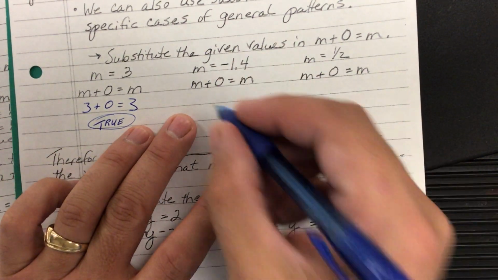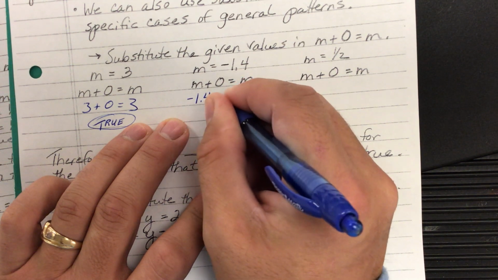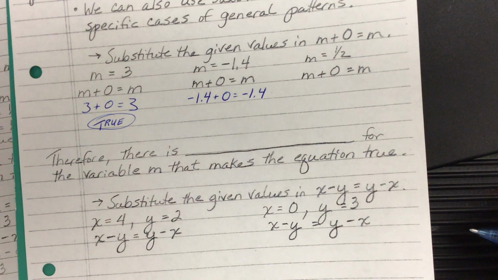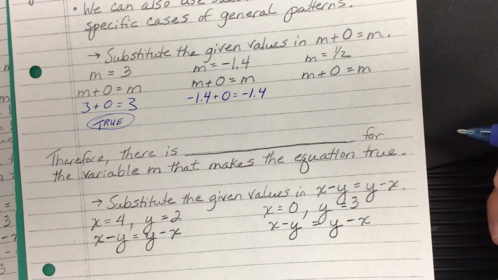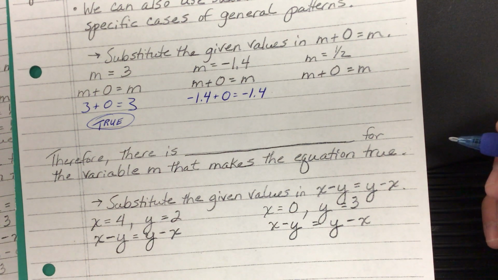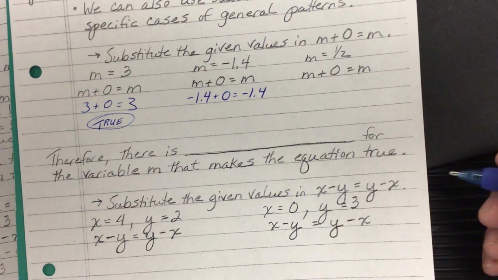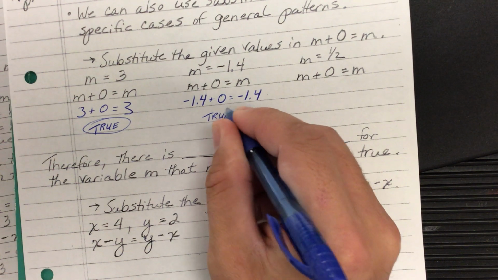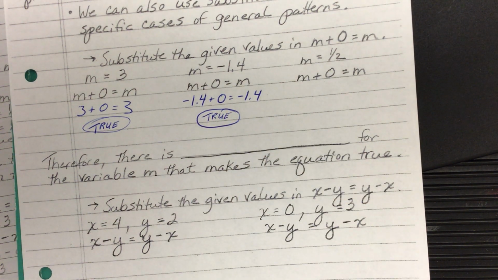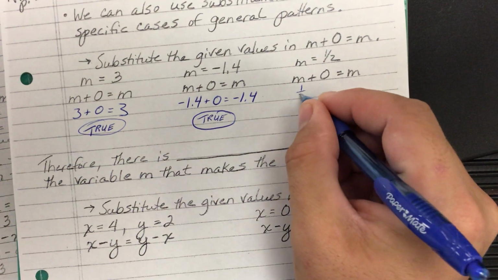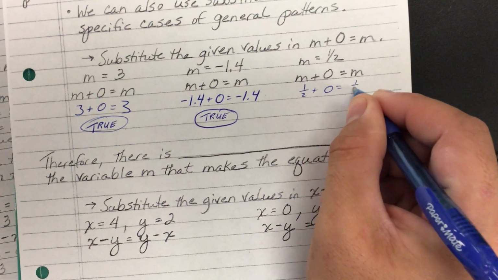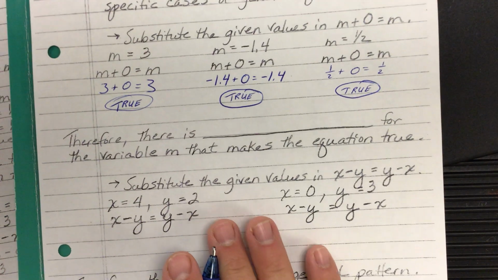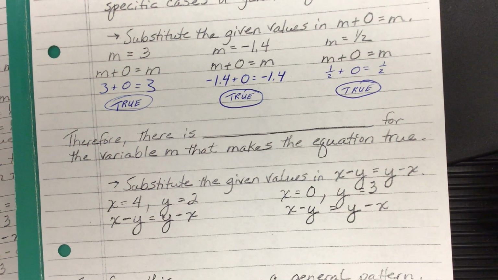Okay, how about if m is negative? Does that matter? Is negative 1.4 plus 0 negative 1.4? Yes. Wait, no. Wait. Yeah. Yes, that is also true. Anything plus 0 is itself. And how about if it's a fraction? Yes. 1/2 plus 0 equals 1/2. So all 3 of those are true, because anything added to 0 should be itself.